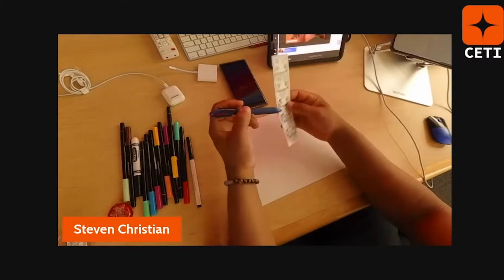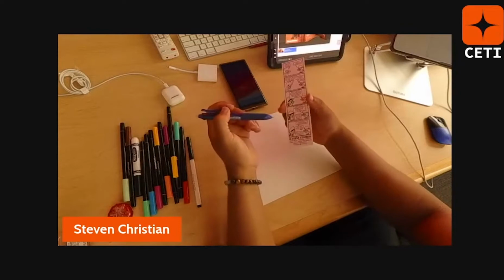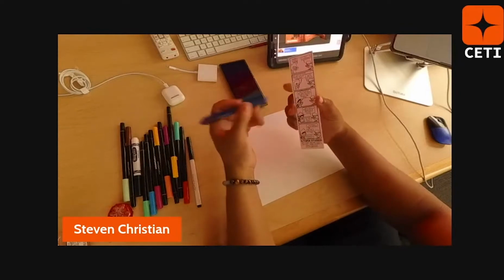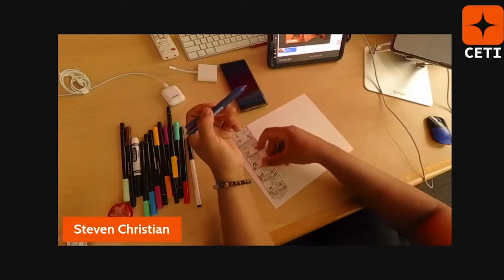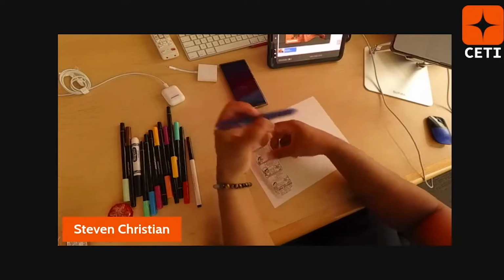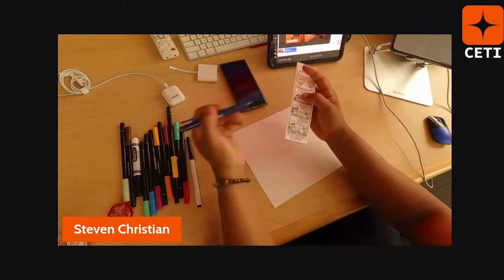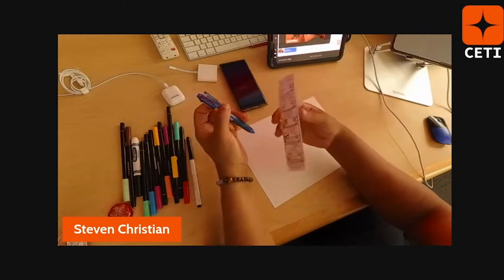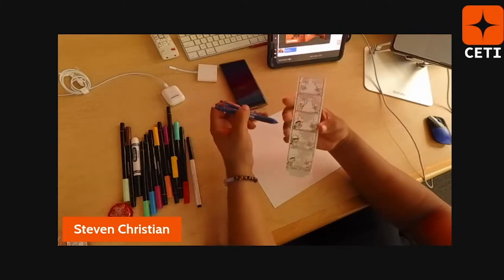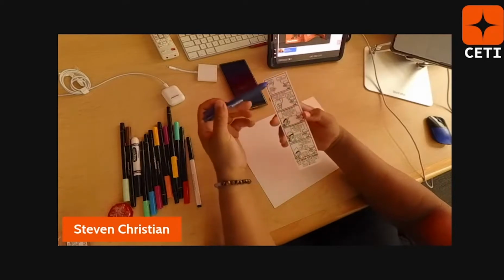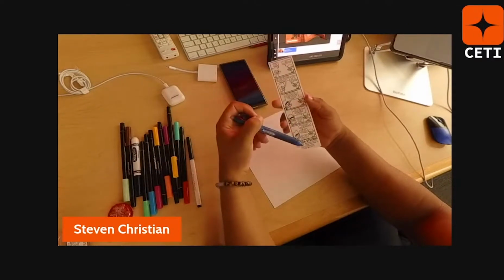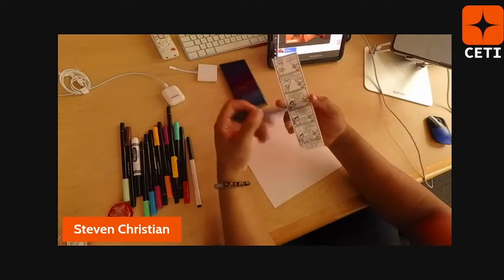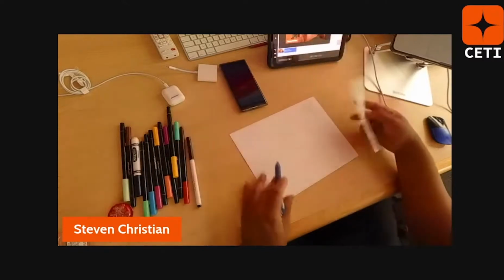What I enjoy doing is working with templates, and those templates allow me to expand on the idea and focus on the creativity and not get too bogged down on the details. So I'll be following the same template for this bookmark, where I have essentially a comic strip on it. I'll have different boxes and have it be vertical, just like a bookmark would be.